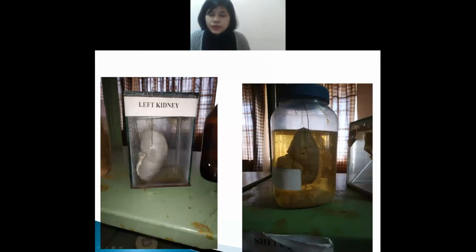Will you be able to say that this is a kidney, and say the size, the shape, the location, and also the function and the areas of the kidney?